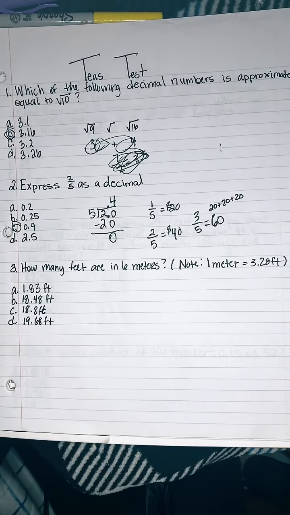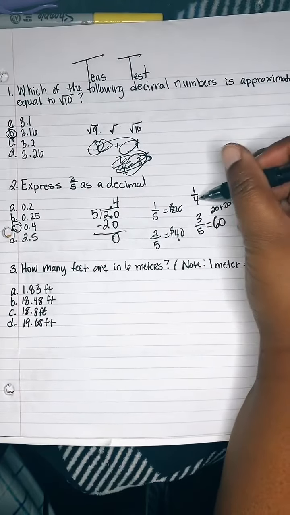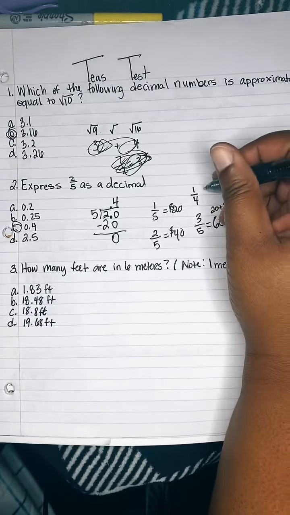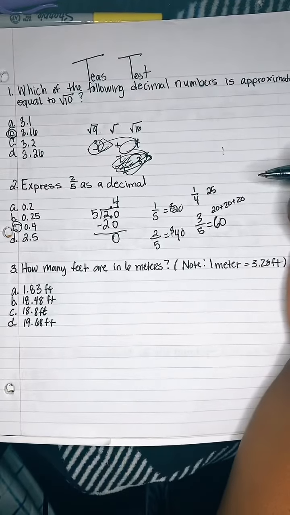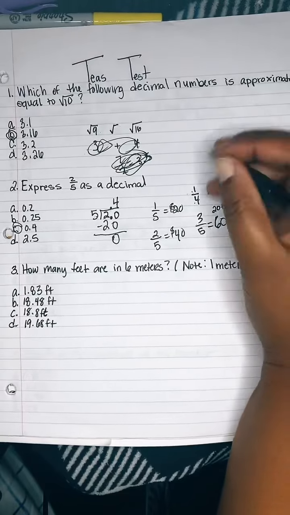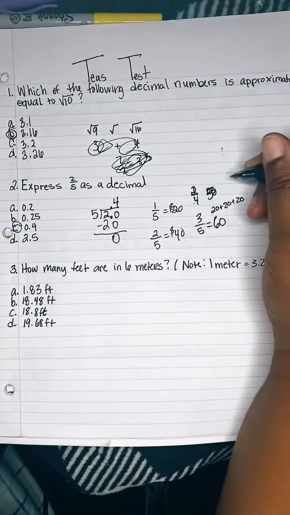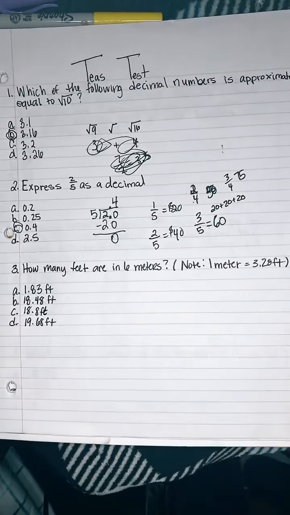So for those who are saying a quarter, you're mixing it up with 1/4, a fourth. How many quarters does it take to get you to 100? It takes me 4 25s to get to 100. So 1/4 is 25, 2/4 is 50 cents, 3/4 is 75.